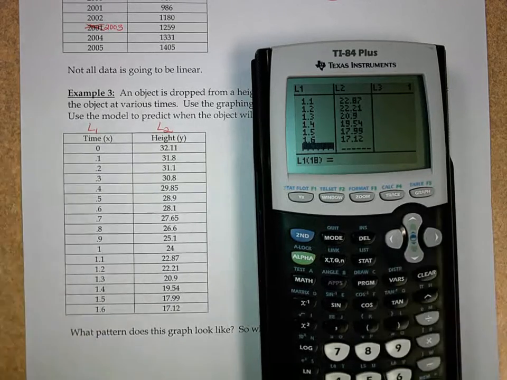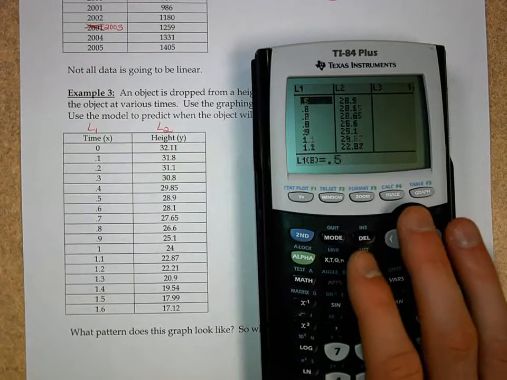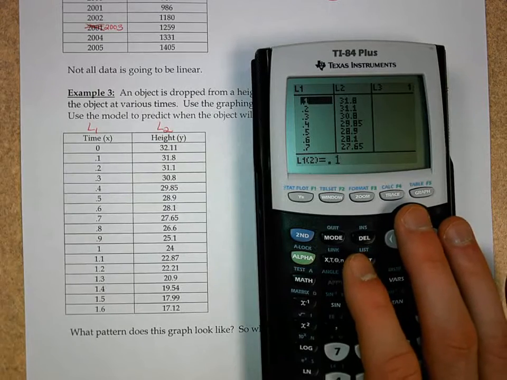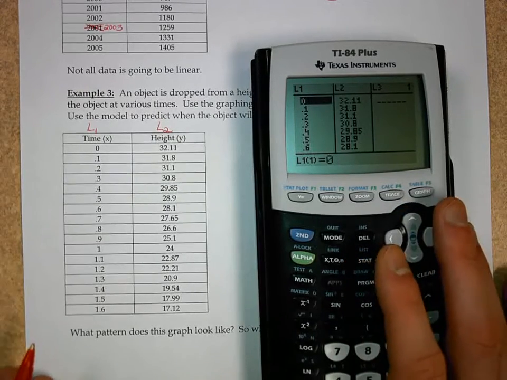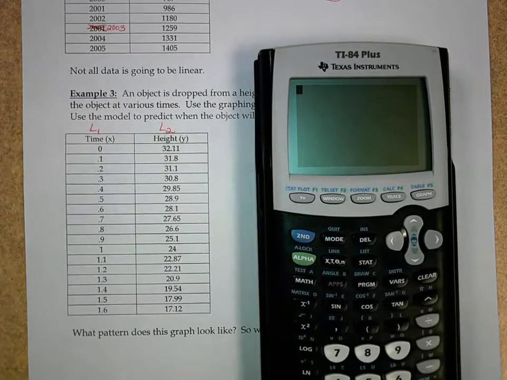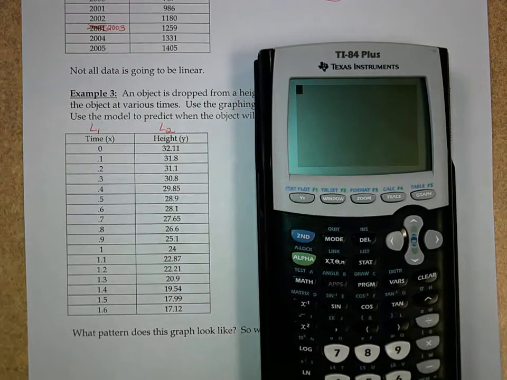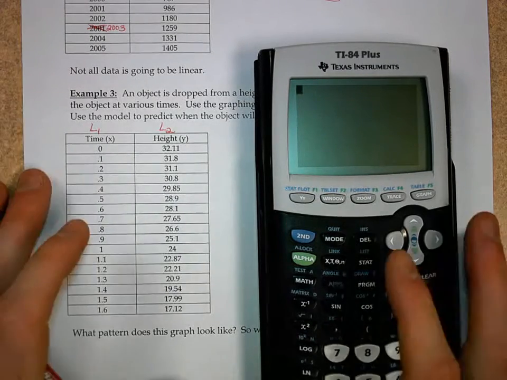You can't do any calculations. So let's make sure these lists have an equal number of values, and do a quick double check to make sure that your numbers are accurate. Just mistyping one of them can throw off your answer. Now, since we know that this is a quadratic because it's accelerating due to gravity, we've got to use quadratic regression instead of linear regression.